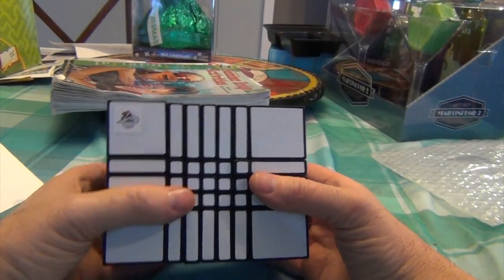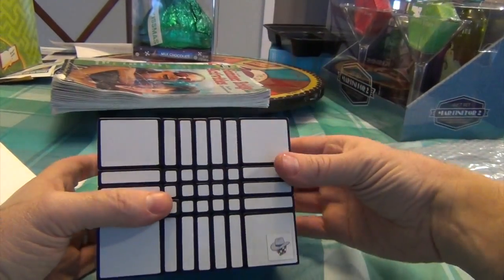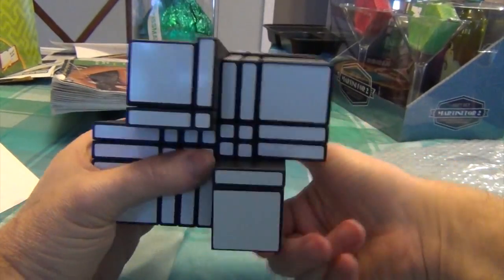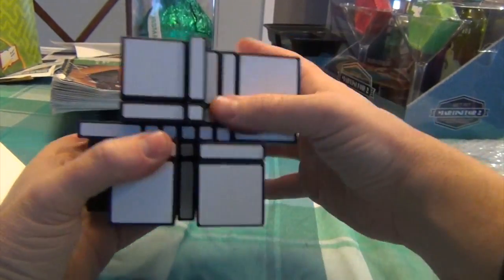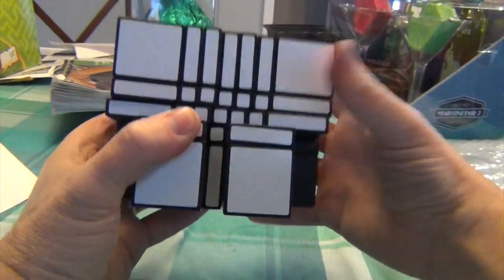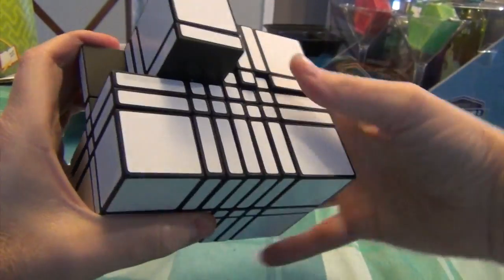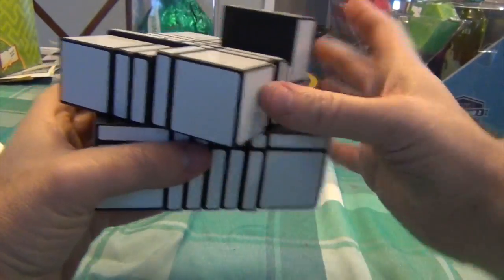So the way that this is going to work is we're going to do 2F. It's going to be this layer here. So my U is going to be here. U, 2R, UI, 2L, U, 2R, UI, 2L. We do 2F. Move this to here with a 2R, then a 2F.